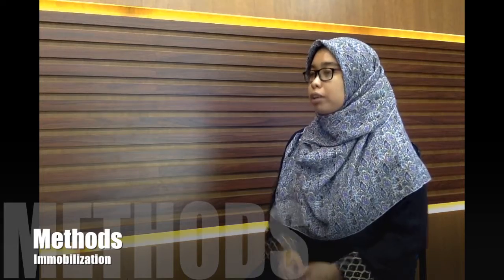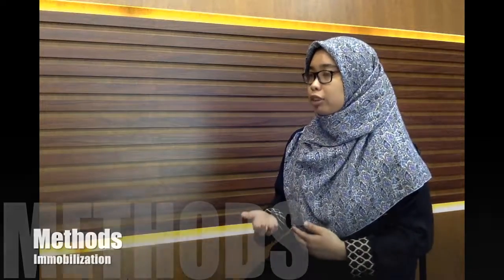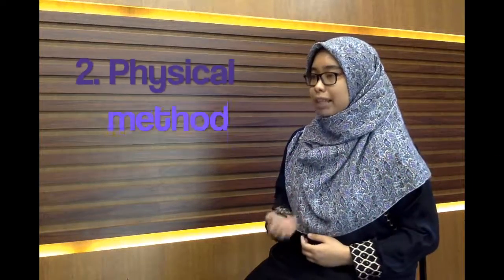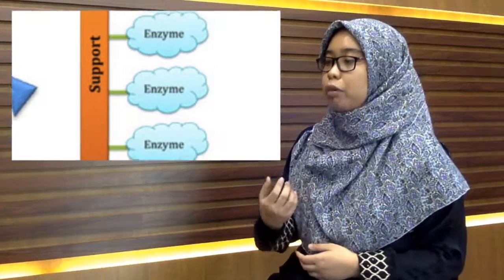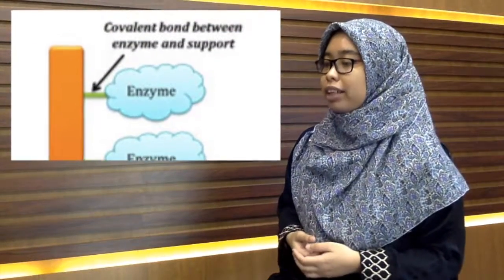Firstly, I'm going to talk about the methods for the immobilization process. They can be classified into two methods, which are chemical and physical methods. The chemical method is divided into two, which are covalent attachment and cross-linking. The covalent attachment of enzyme molecules via non-essential amino acid residues to water-insoluble supports is the most widely used method for enzyme immobilization.